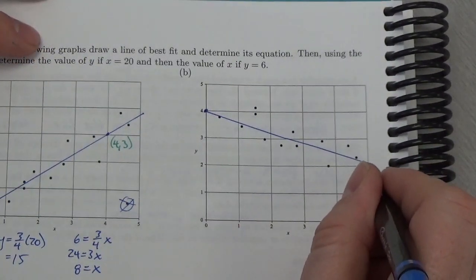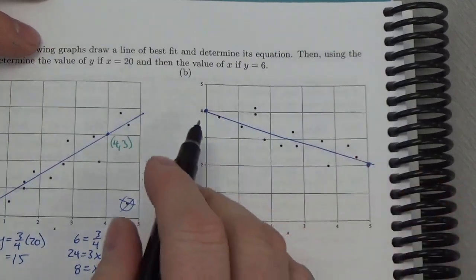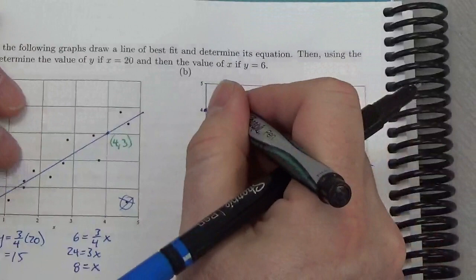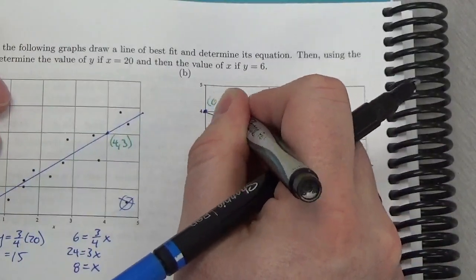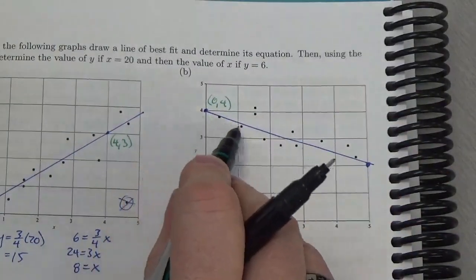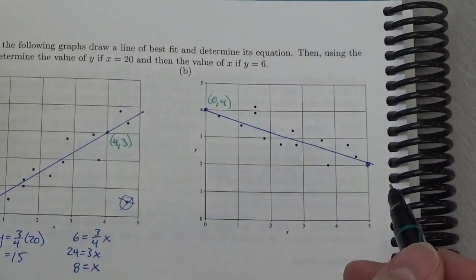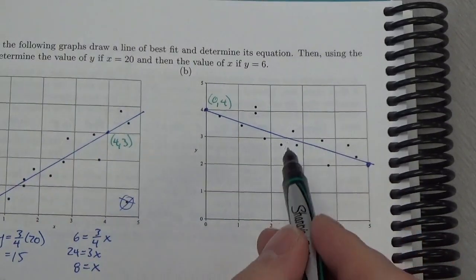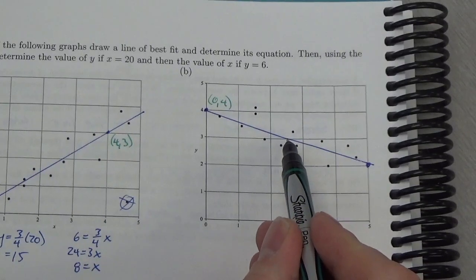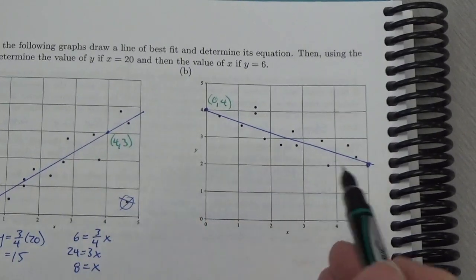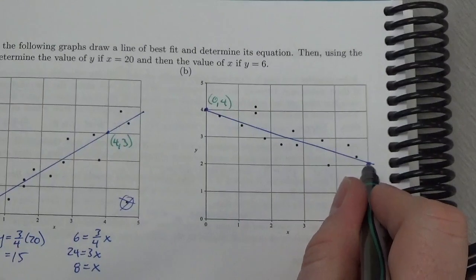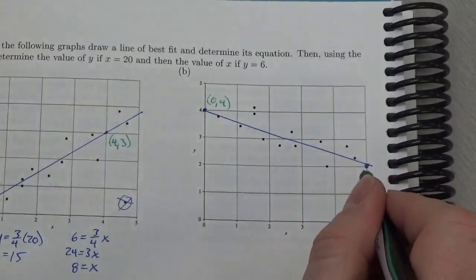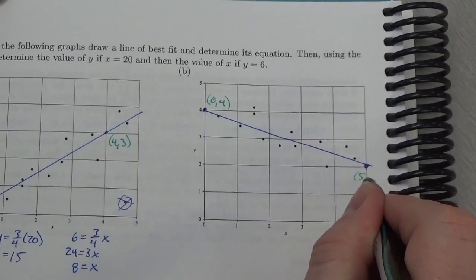Now, I should have gone through that point right there. So here's my first point. My y-intercept is going to be the point 0, 4. And then going along here, I don't see very many points that I can see clearly on the grid. But what I do see is I've got a point right there, and I've got a point over here. Now, my intention was to go through that point right there because it looked like it was going to keep an even number on both sides. So that was the point 5, 2.